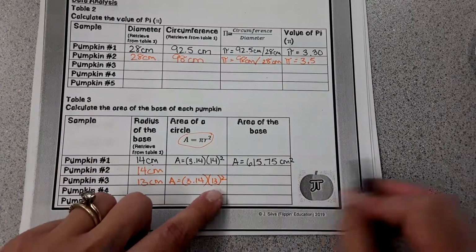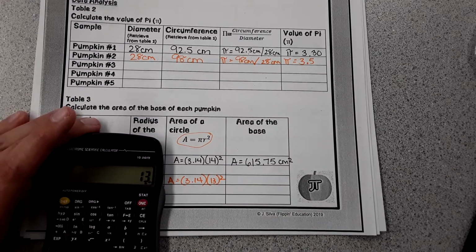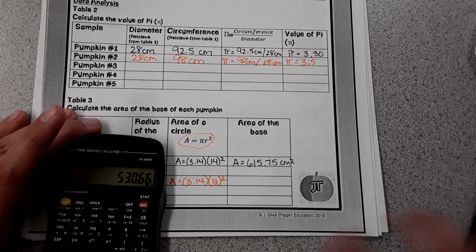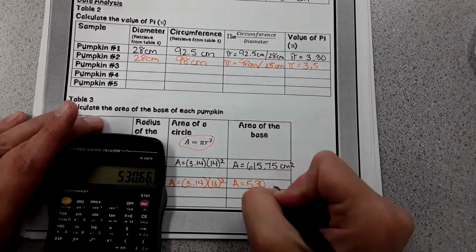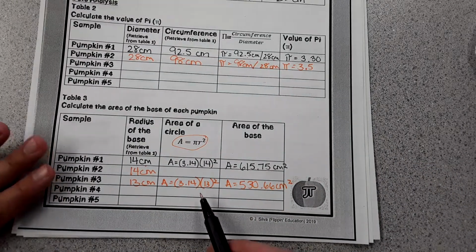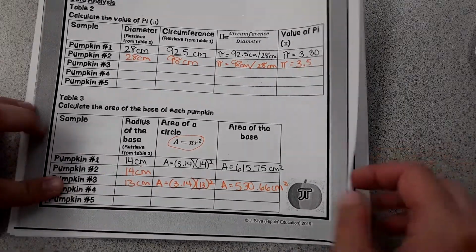When you solve this equation, it's important that you do the exponent first, so 13 times 13, and then times 3.14, and you'll get the area is 530.66 centimeters squared. So you'll fill in the rest of this chart just as I showed you, and then we'll move on to the back, or the next page.